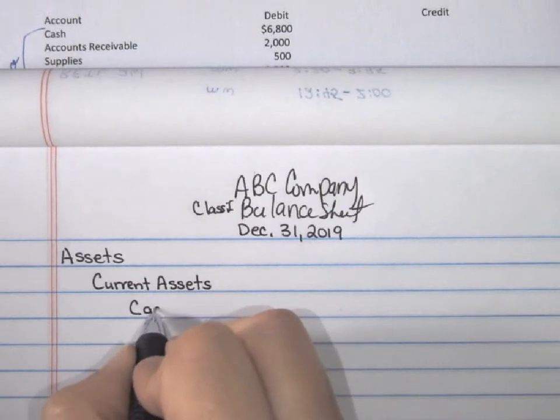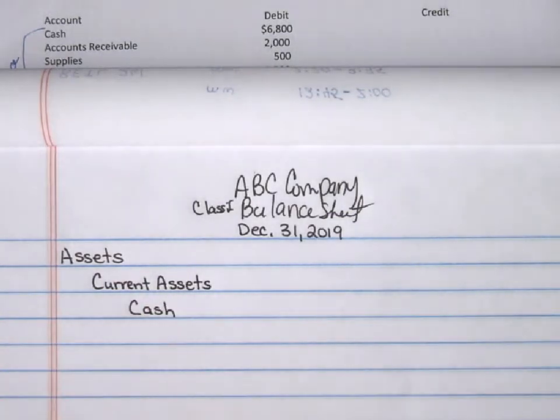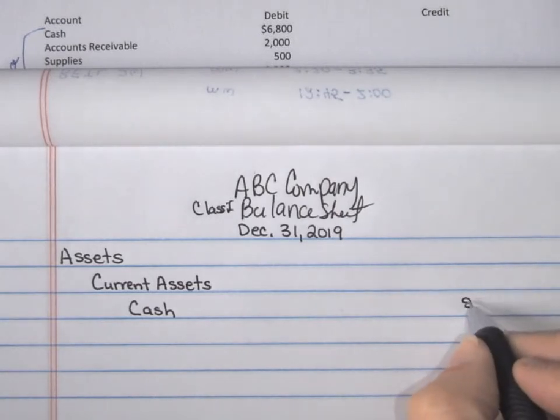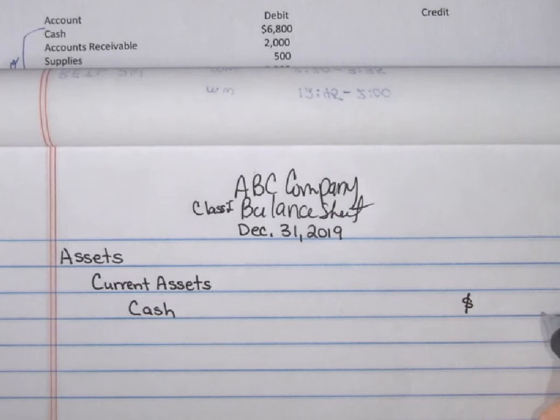Now notice what I keep doing is I keep moving over when I'm looking at these different items. So I have a header or a subheader, and then I list out those accounts in it. Also, I'm always going to start my amounts all the way to the right side of the paper, and then I'll move in if I need more columns.